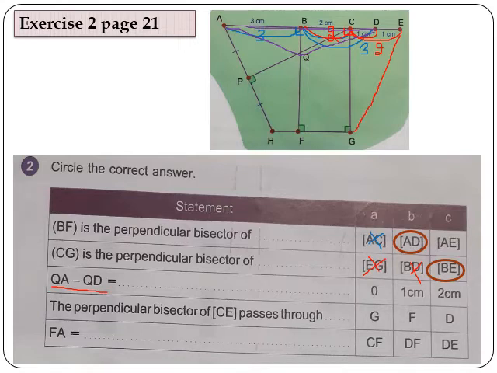Okay, here FB is its perpendicular bisector since it's perpendicular to AD through its midpoint B, and any point on the perpendicular bisector is equidistant from both extremities, so QA here is equal to QD. Then QA minus QD should be equal to 0 since they have the same value.